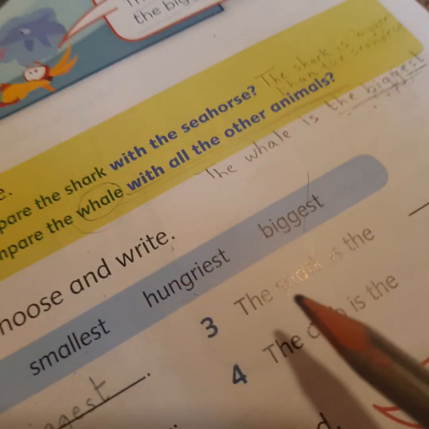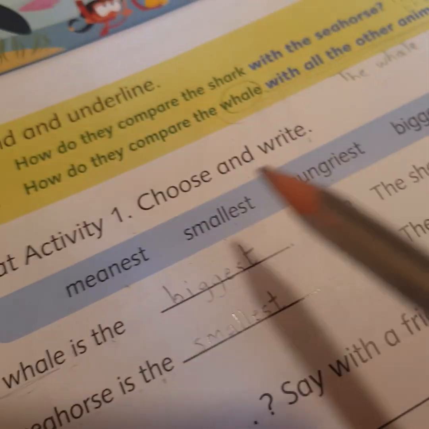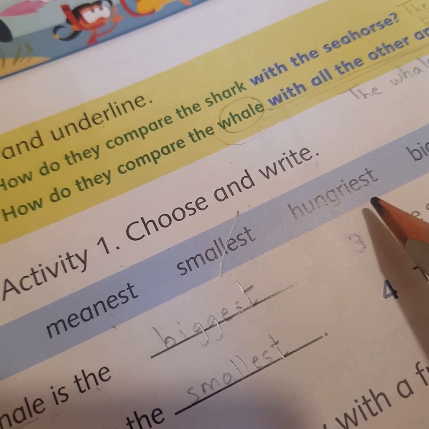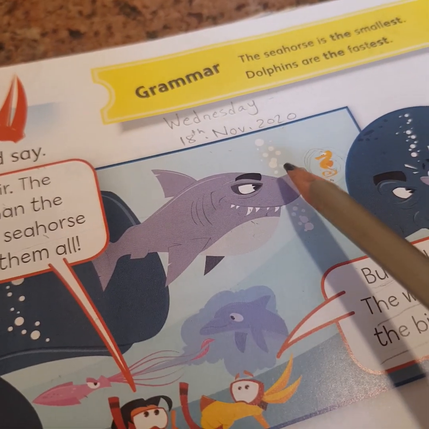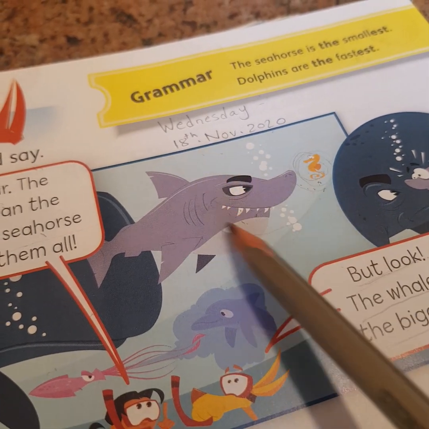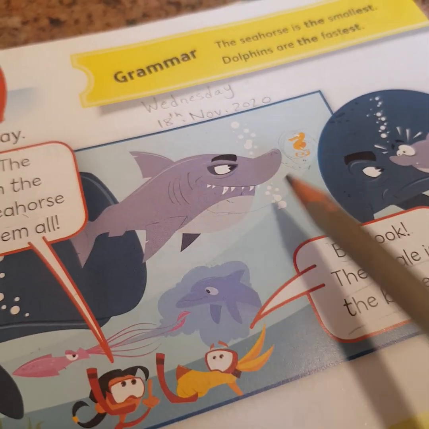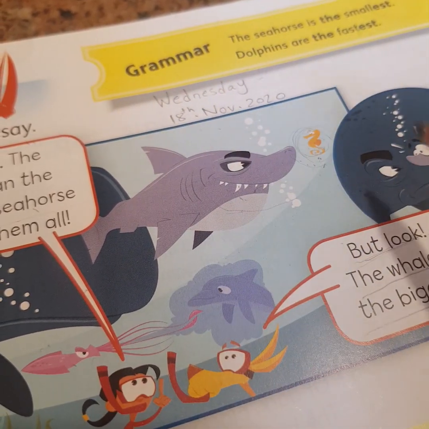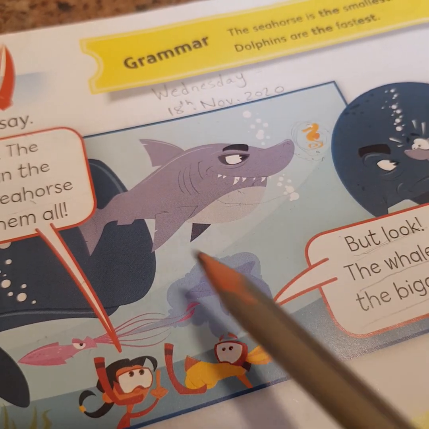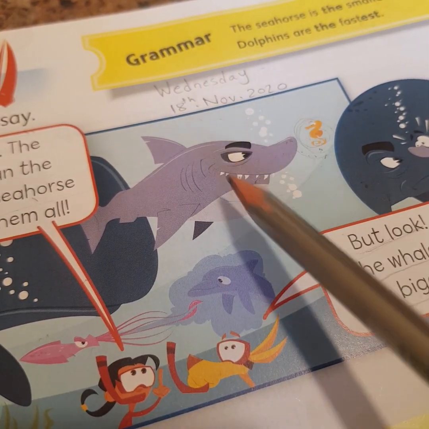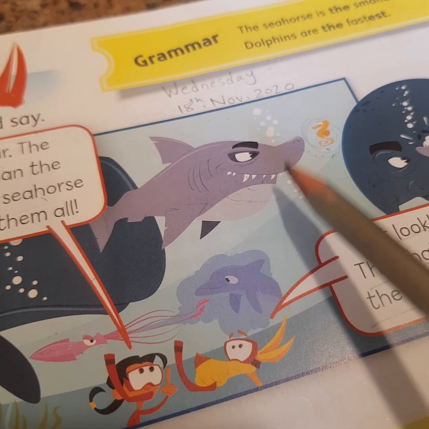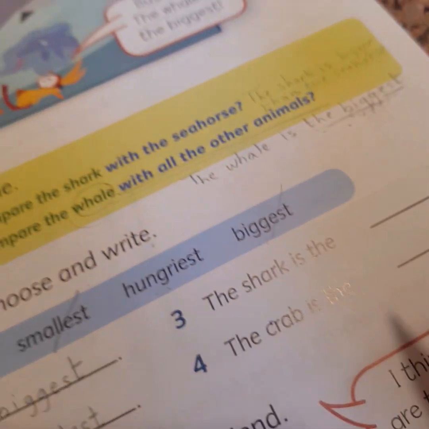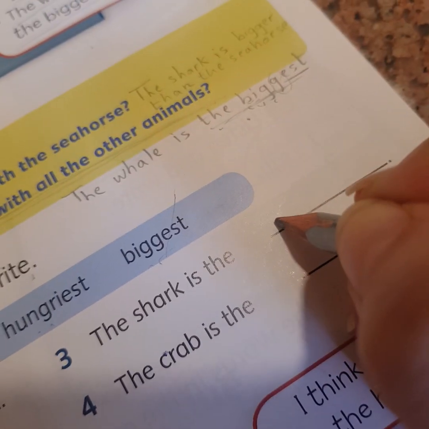Okay. The shark is the meanest or the hungriest? Look at his face. It's so mean. So, what do we mean by mean? Yes, Laim, he wants to eat everything in the ocean. Look at his eyes. Yes, he's the meanest. So the shark is the meanest.